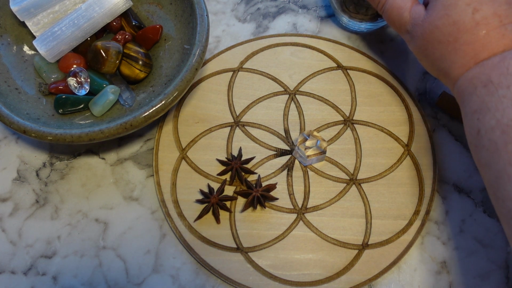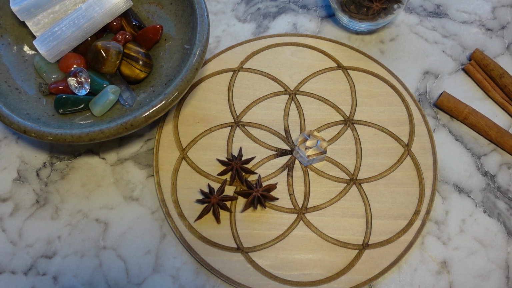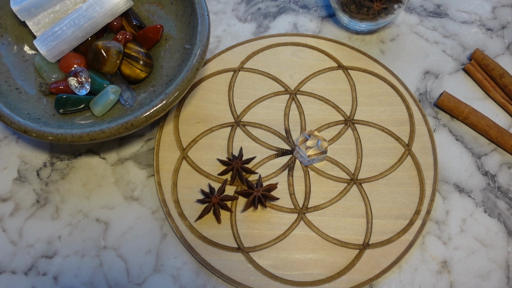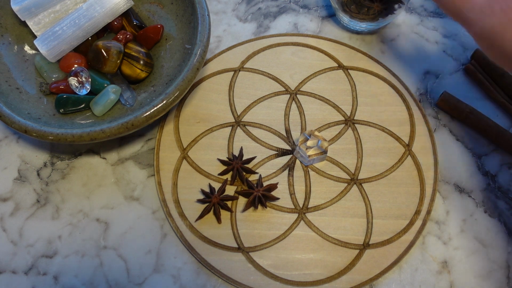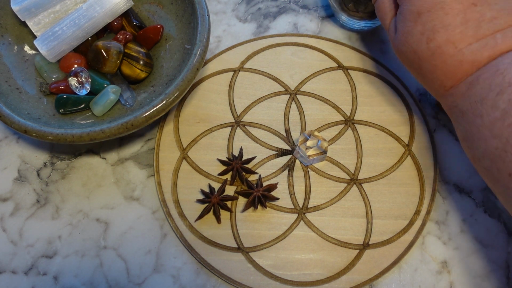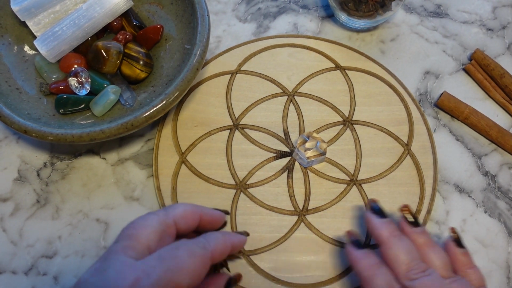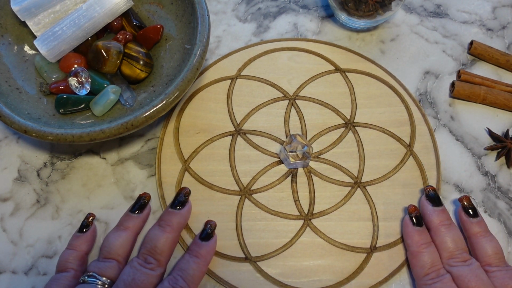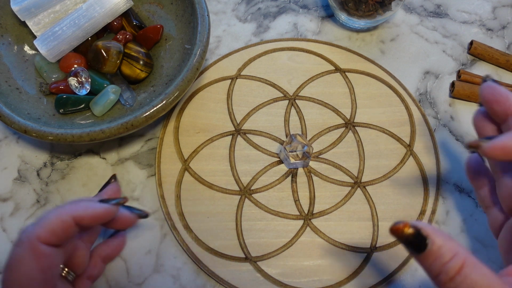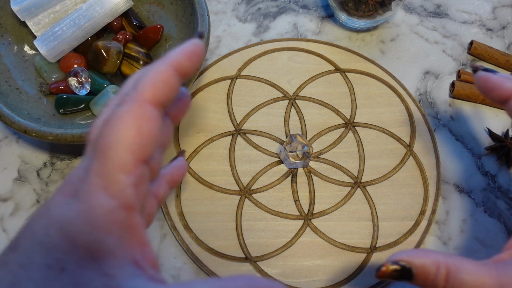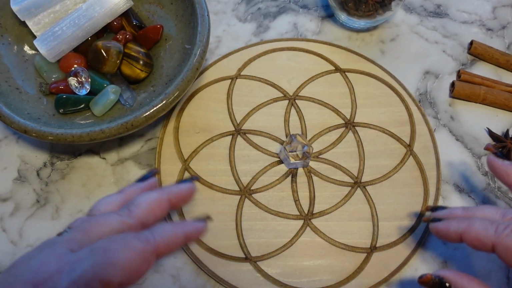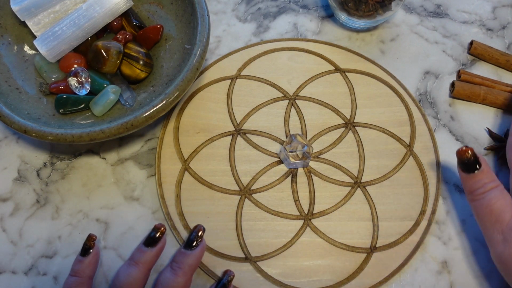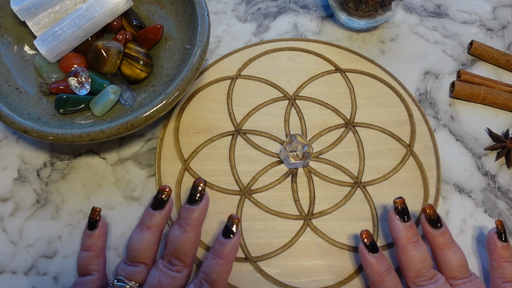All right. So, the layout. Now remember, we're using sacred geometry to help bring all the properties of all the crystals and herbs and whatever else you're using.